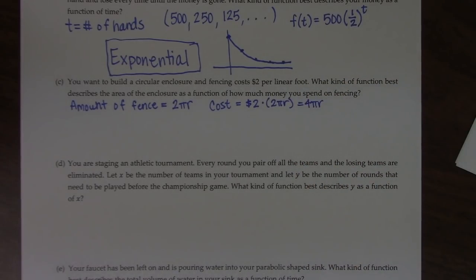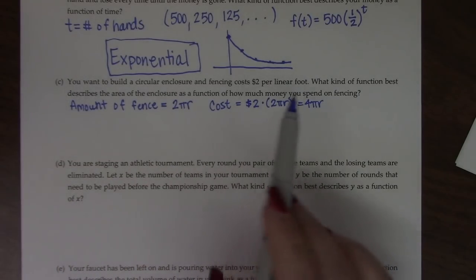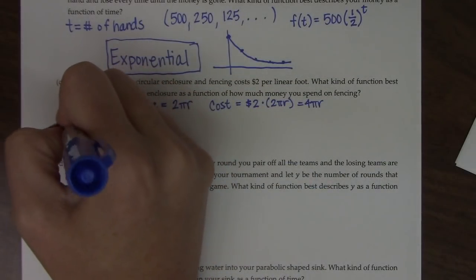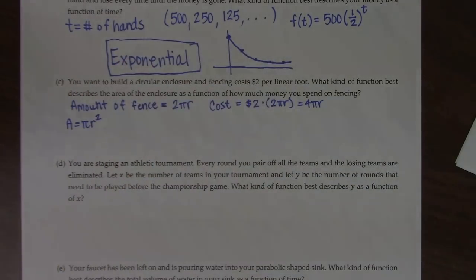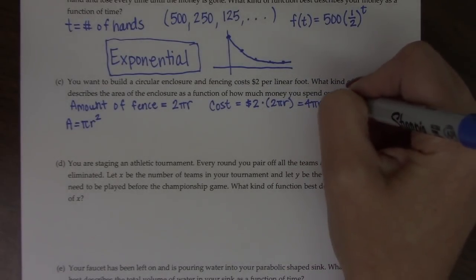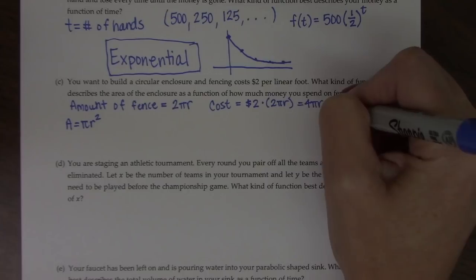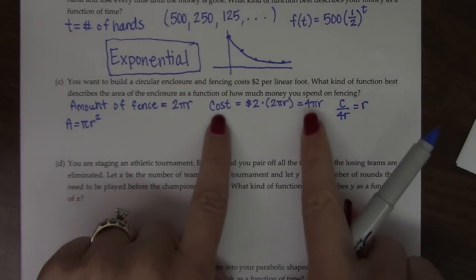So now what it says is, what kind of function best describes area as a function of cost? So area in terms of the radius is pi r squared. So if I come back over here and I solve my cost for r, cost is 4 pi r.